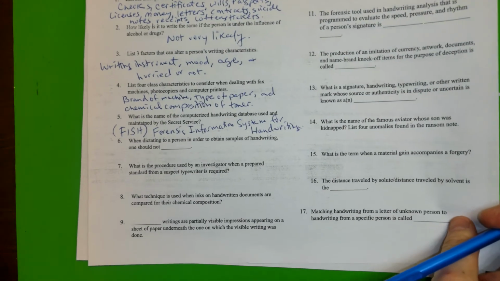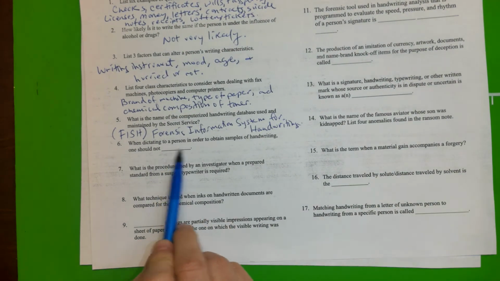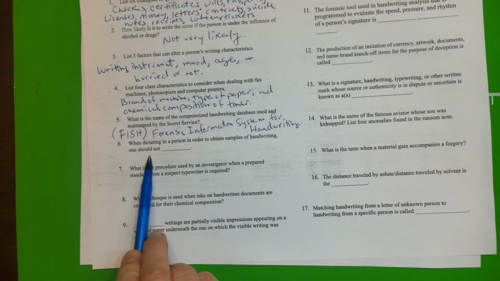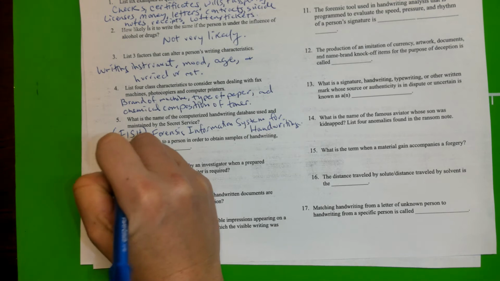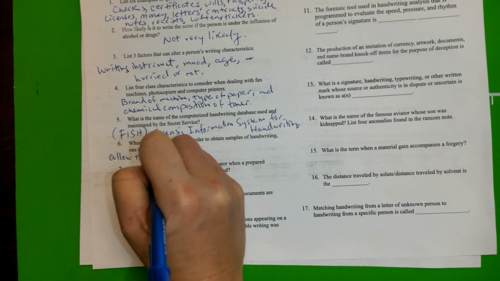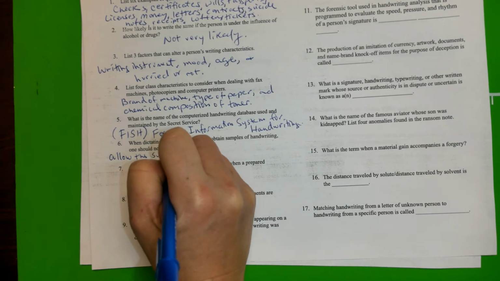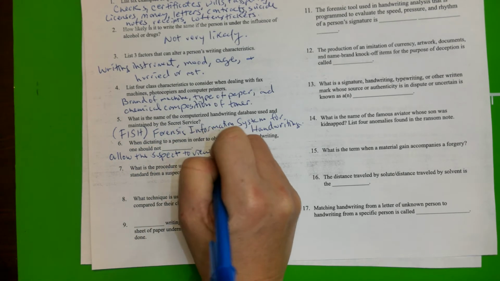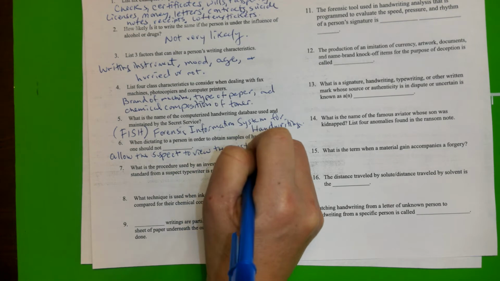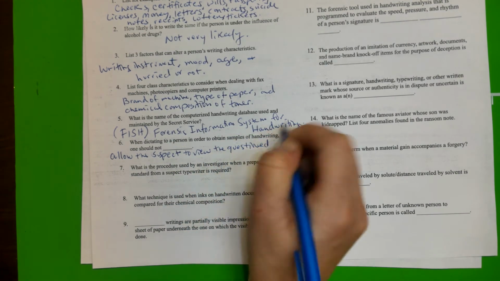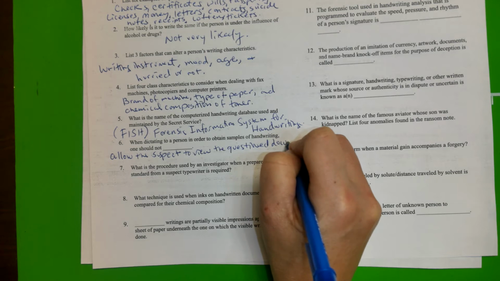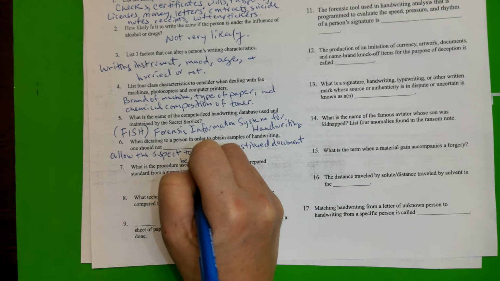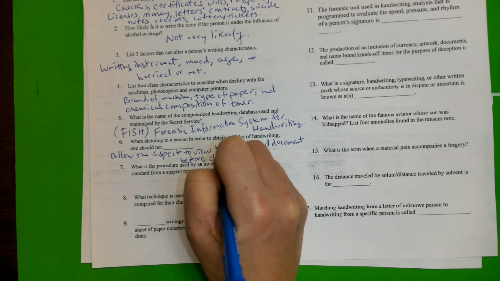Number six. When dictating to a person in order to obtain samples of handwriting, one should not allow the suspect to view the questioned document before dictating it.